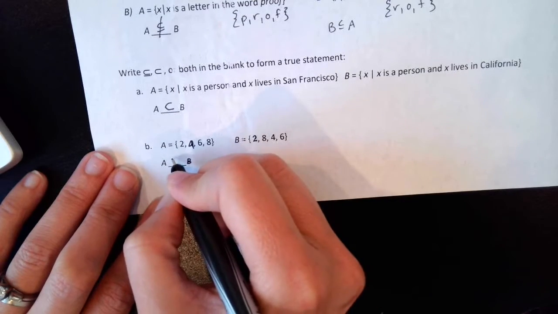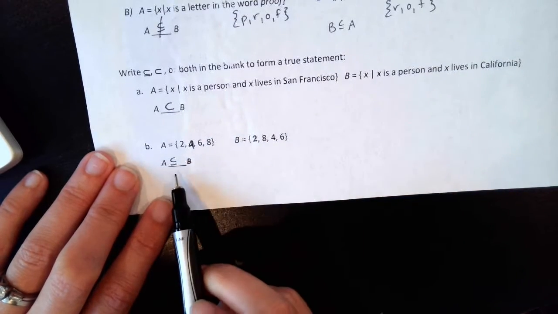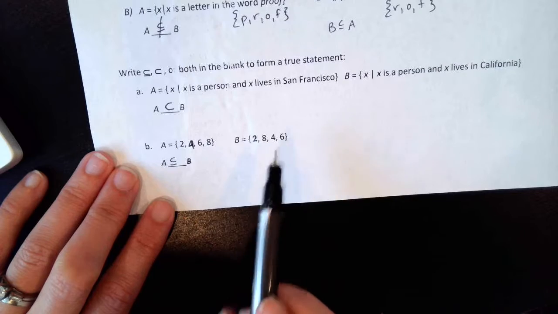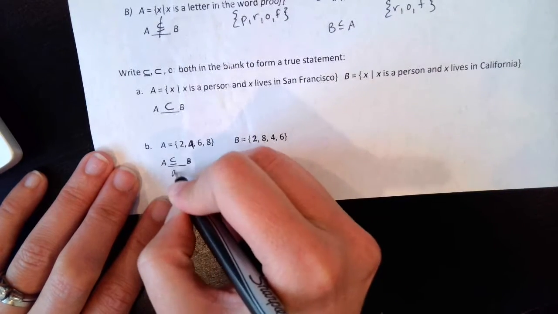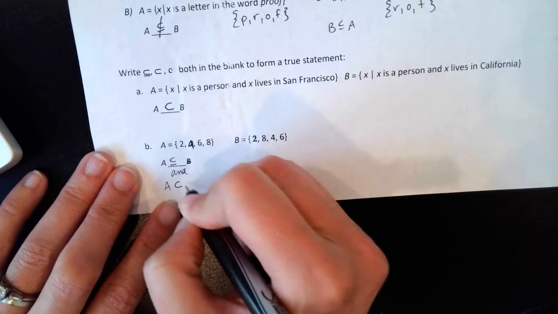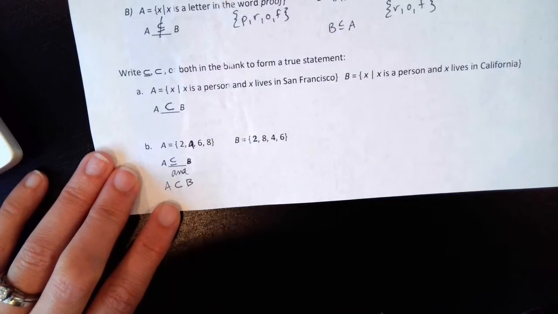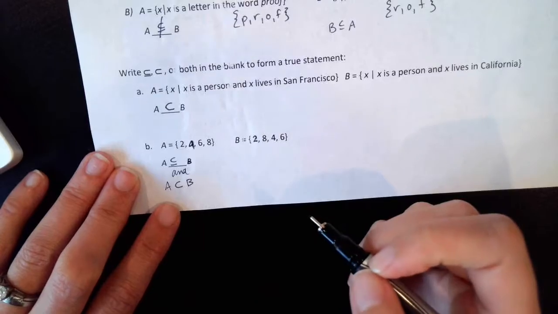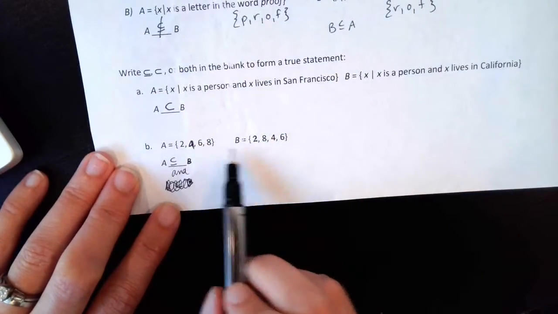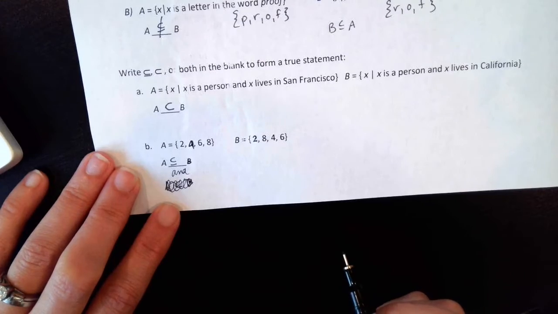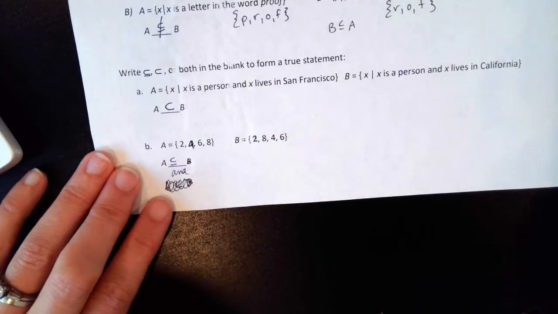So the symbol that we can use here is this one, because everybody in A is also in B, and also they have the exact same number of elements. And you can also say A is a proper subset of B? Nope, you can't say that because they have the same number of elements. Okay, let's go to the next page.